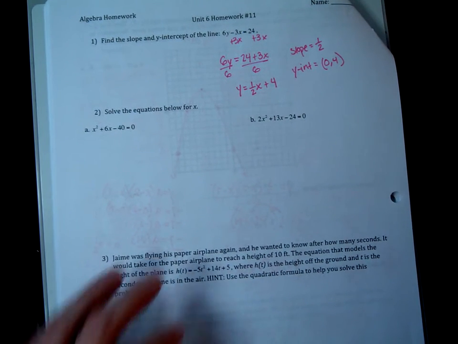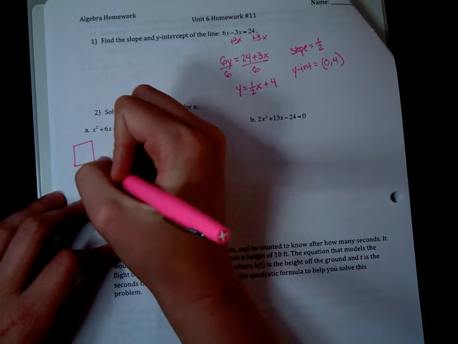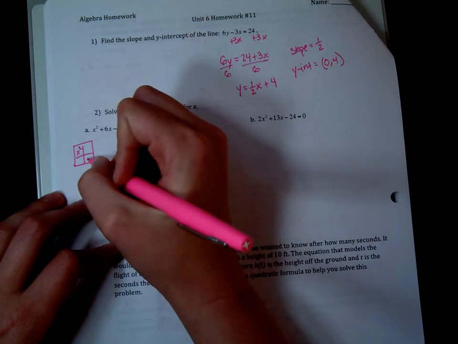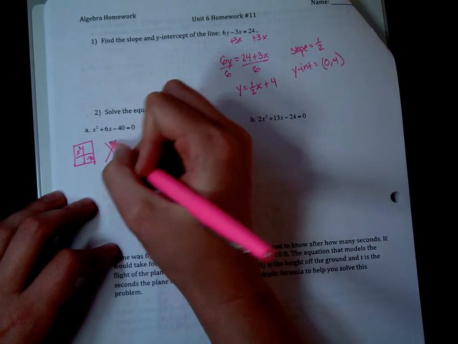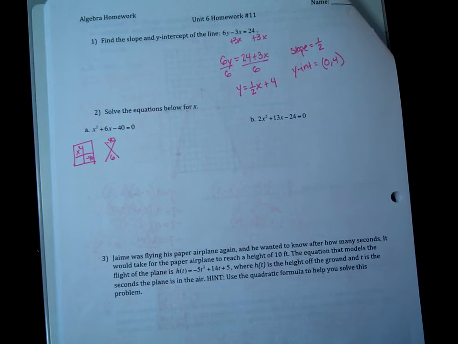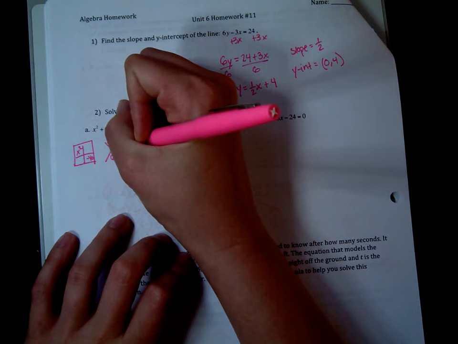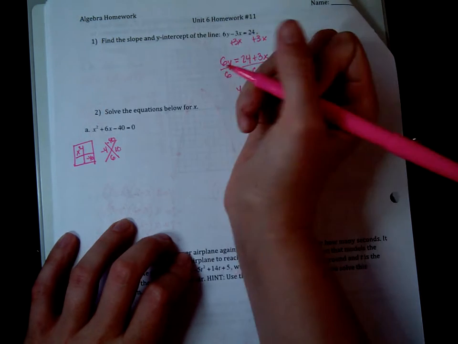Solve the equations below for x. So first I'm going to try to factor. I've got x squared and negative 40. I need two numbers that multiply to negative 40 and add to 6. So things that I know multiply to 40 are 5 times 8, 1 times 40, 2 times 20, 4 times 10. Oh, that sounds promising because we have 6 here. So this might be, let's see, positive 10 and negative 4.